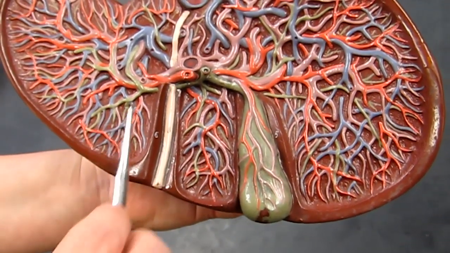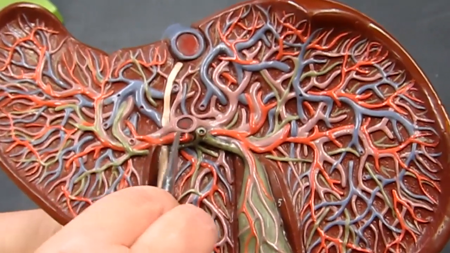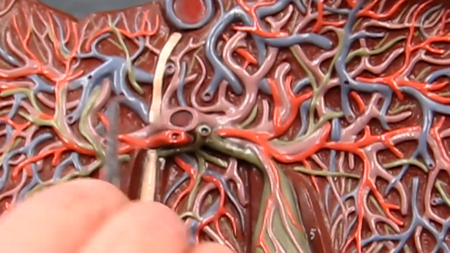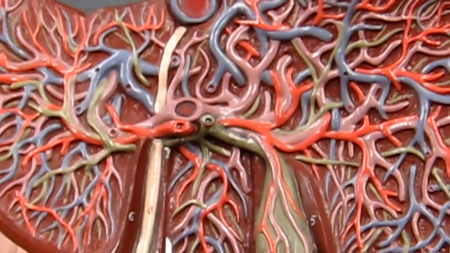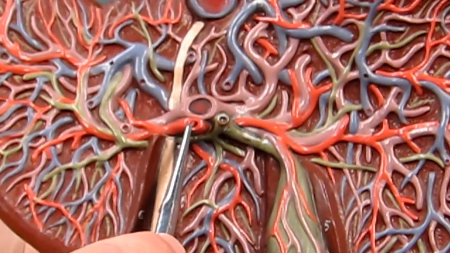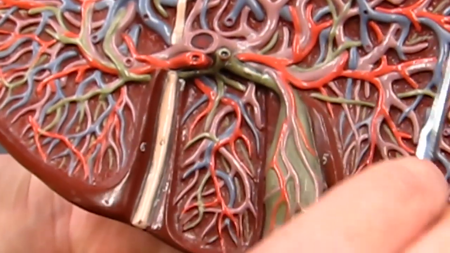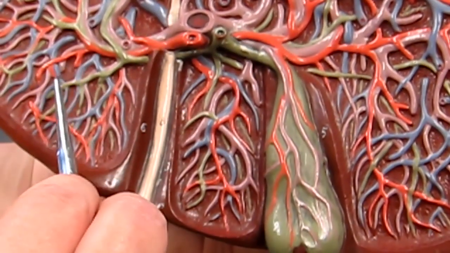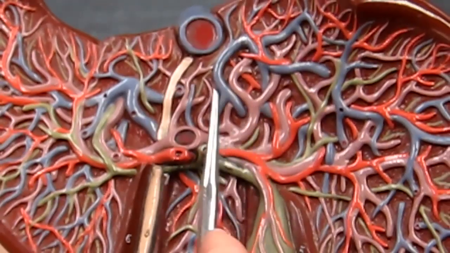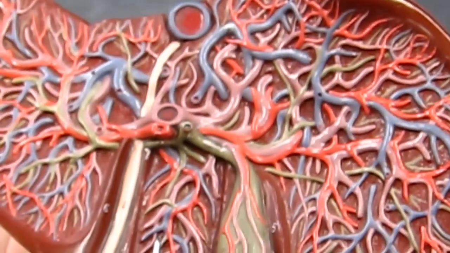Okay, now the kind of purplish vessel that you see here is the hepatic portal vein, and they're trying to show you in this very busy way that it branches pretty extensively to all the different lobes. The red is the hepatic artery. You can see it branching very extensively. You can also see the blue of the branches leading to the hepatic veins mixed in here as well.